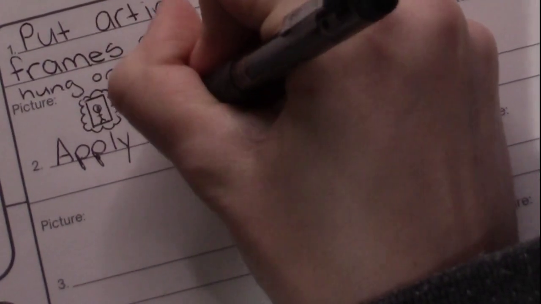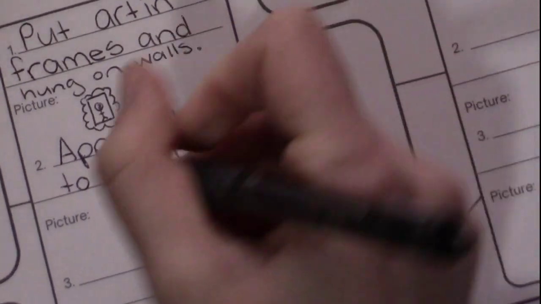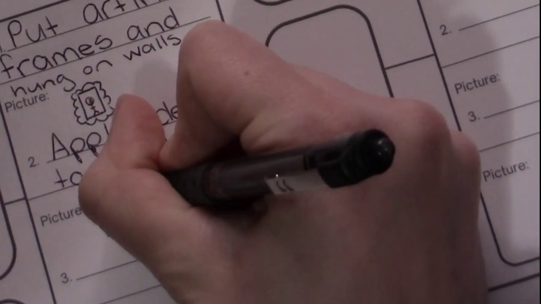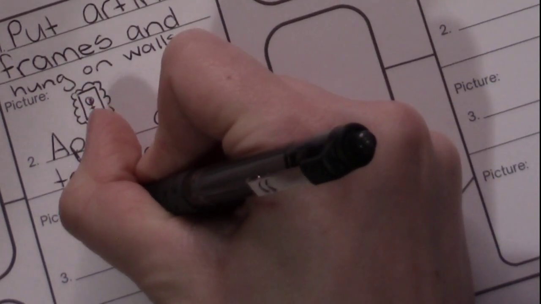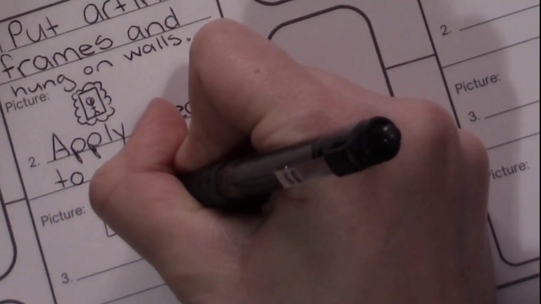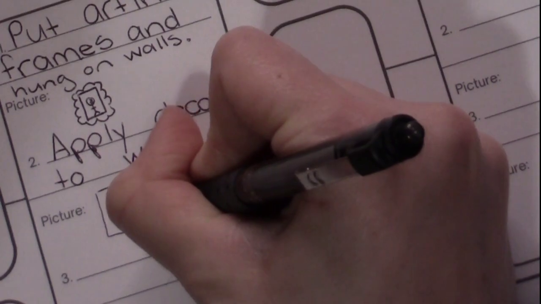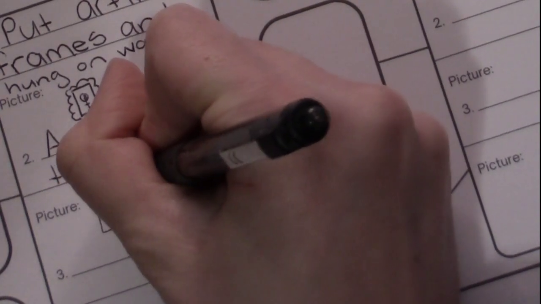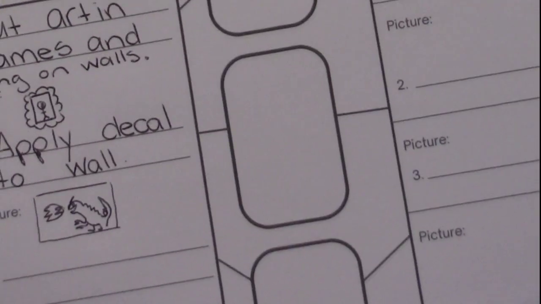Apply decal to wall. And then I'll draw a picture here of a wall with a little dragon on it, like from our video that we watched. Okay. All right, I'll give you some time to finish that.